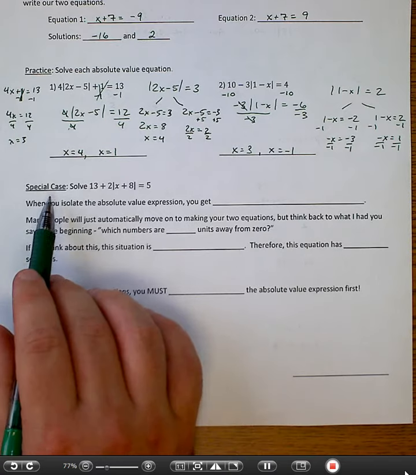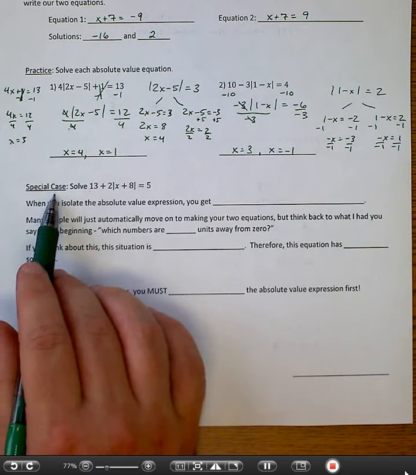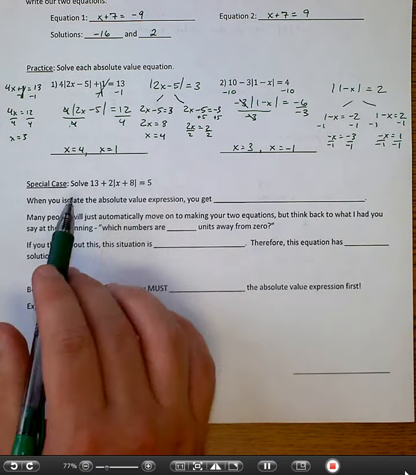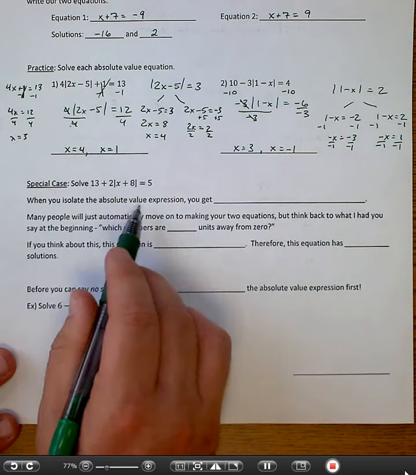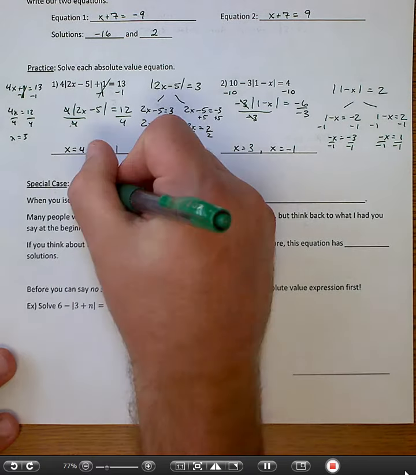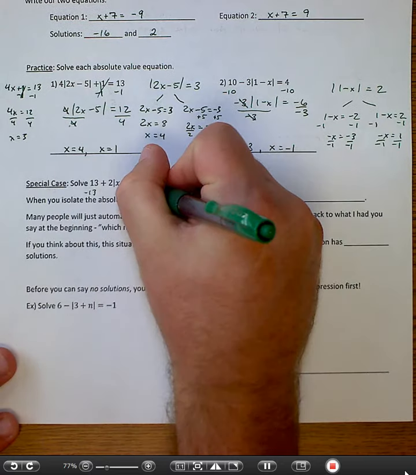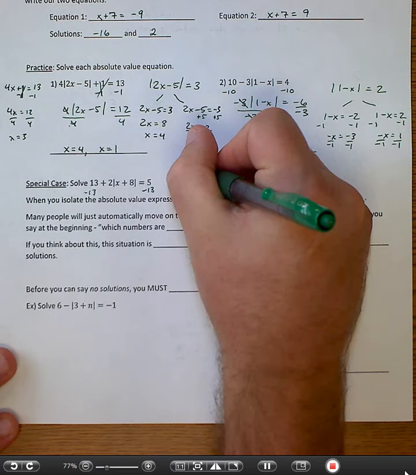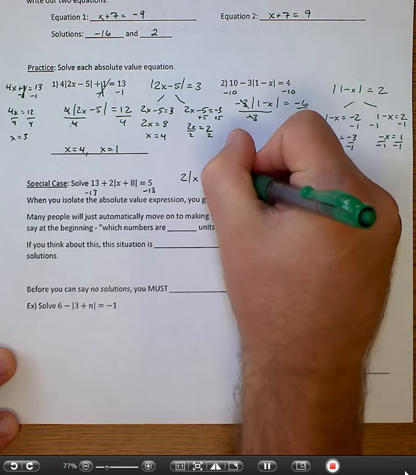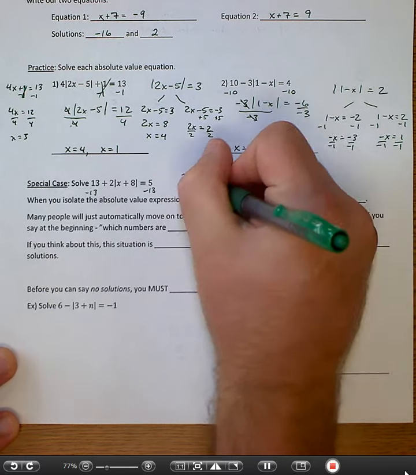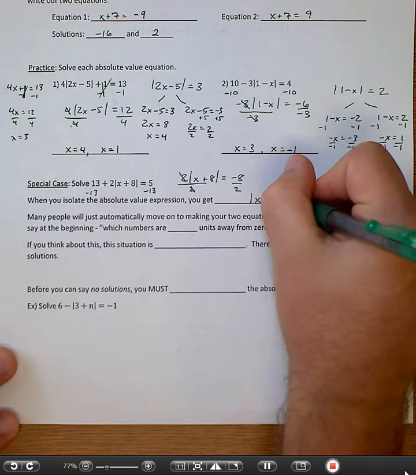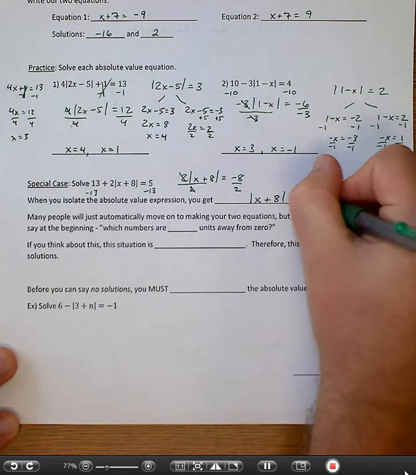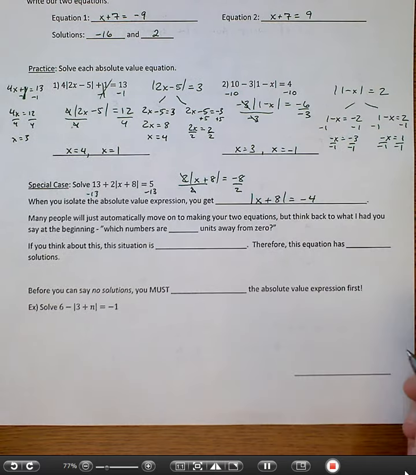Last bit here. Special case. Solve this equation. When you isolate the absolute value expression, let's go ahead and do that. I'm going to subtract 13, just like we've been doing. So I'm going to get 2 times the absolute value of x plus 8 equals negative 8. Divide by 2, and I get absolute value of x plus 8 equals negative 4. Many people are just going to automatically move on to making two equations.